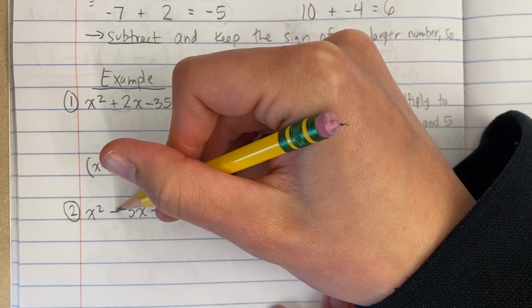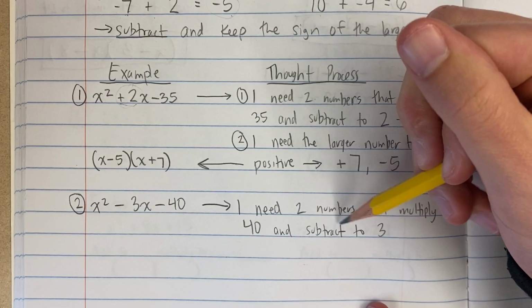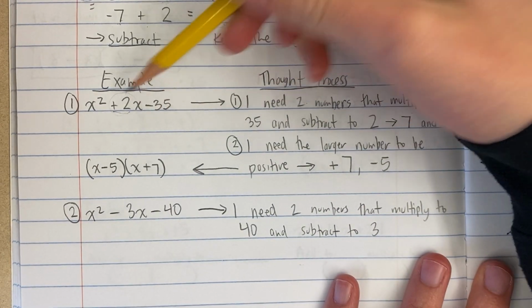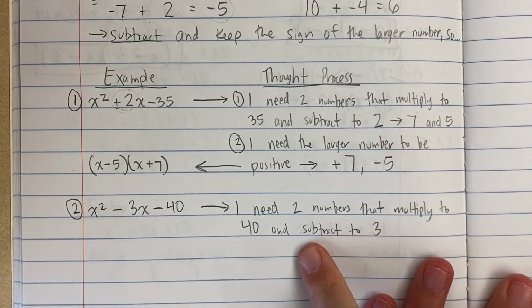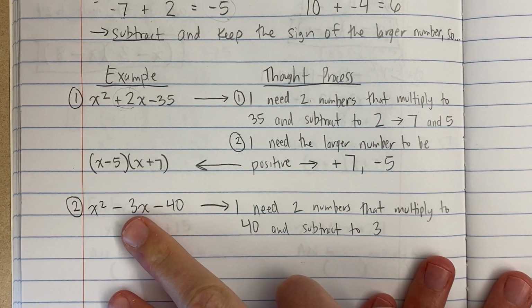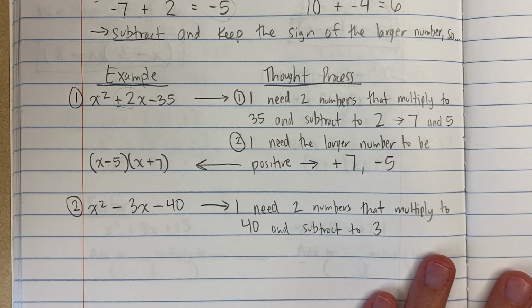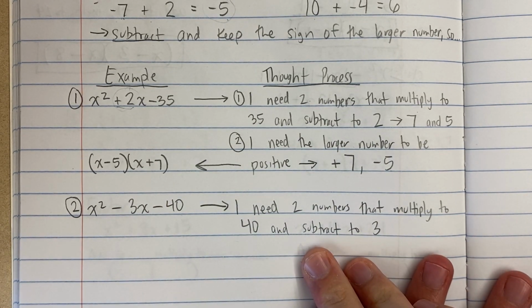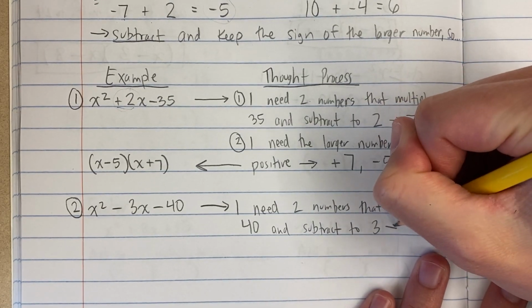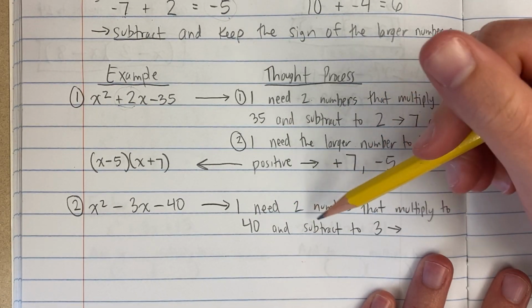Because this is a 3, I don't care about the sign just yet. Now remember, I'm not really subtracting the numbers, I'm adding them. Like when I add 7 plus negative 5, that's positive 2. I'm knowing that one of them is going to end up being a positive and one of them is going to end up being a negative. So when I go to add them, I'm going to end up subtracting them. So the first thing I'm thinking is I need two numbers that multiply to 40 and subtract to 3.